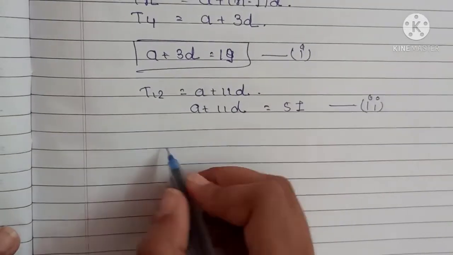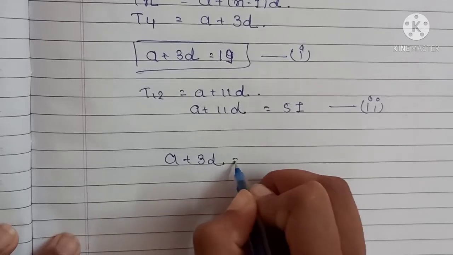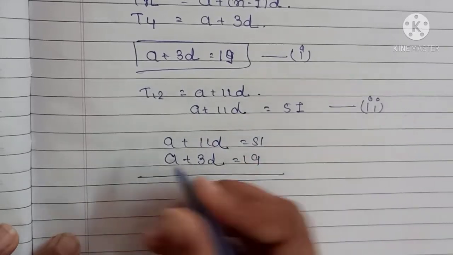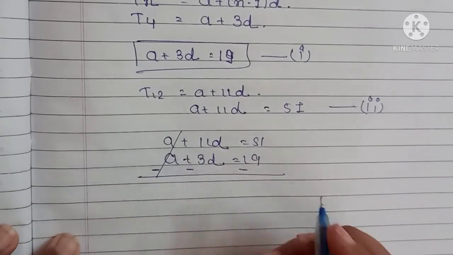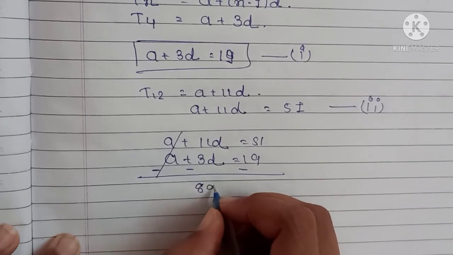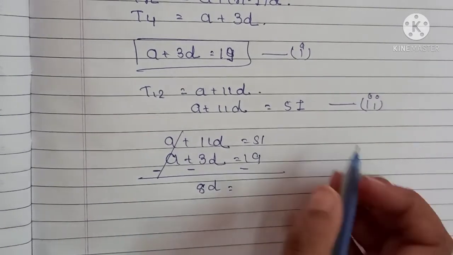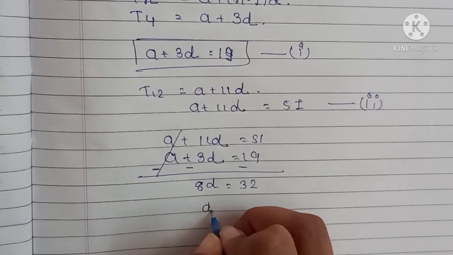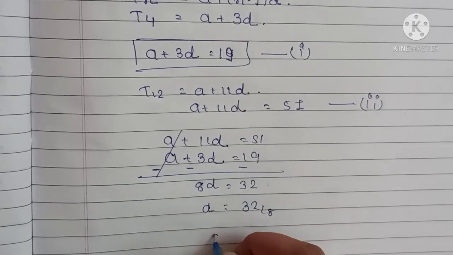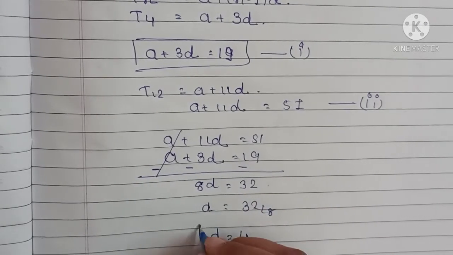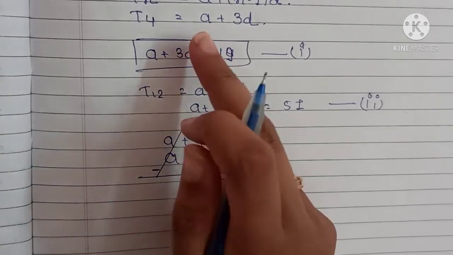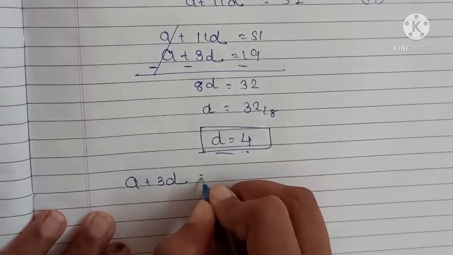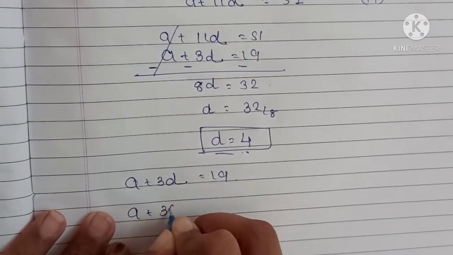Let's solve the equations, that is A plus 3D is equal to 19 and A plus 11D is equal to 51. Subtracting, 51 minus 19 is 32. That means D is equal to 32 by 8, D is equal to 4. So here we get D is equal to 4. In either formula we put the value of D. That is A plus 3D is equal to 19, A plus 3 times 4.